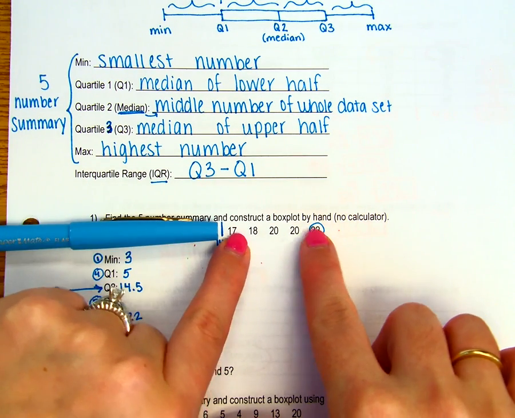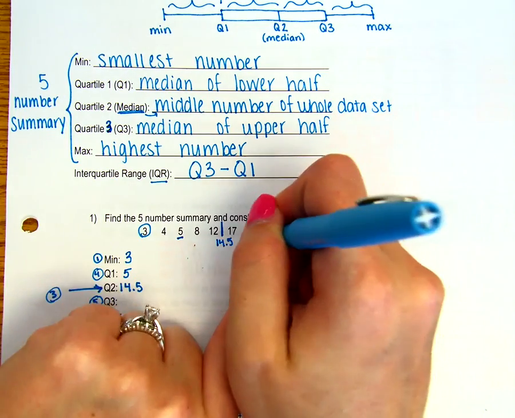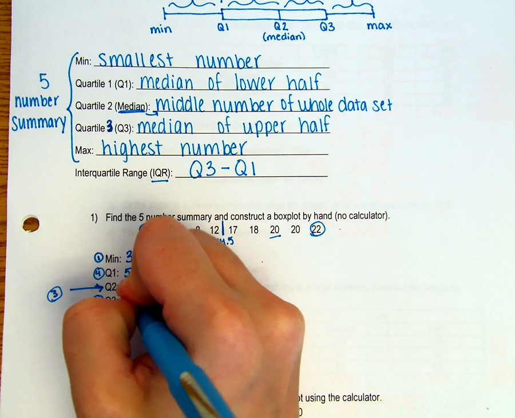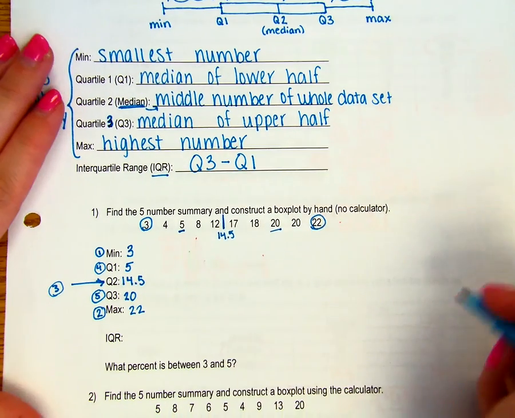Start on the outside, work your way in, and we come to this point here of 20. So that means that 20 is our quartile 3. Once we have our 5-number summary, we need to construct the box plot.